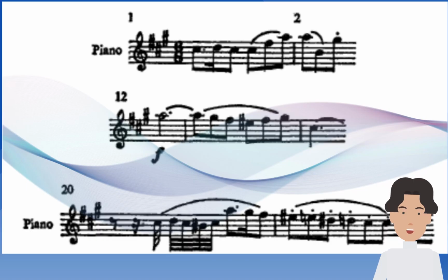Another device of unity, this time between larger sections, may be seen if we compare the opening phrase of the piano, the opening of the first tutti, and the opening of the next solo section.